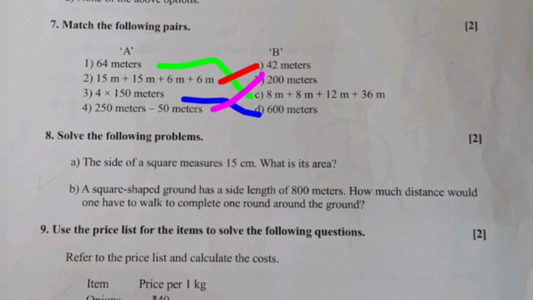Now we'll match the columns. For 64 meters, the correct option is C. 8 plus 8 plus 12 plus 36 comes as 64 meters. Adding all these 4 numbers, we are getting 64 meters. Second one, 15 plus 15 plus 6 plus 6 is 42 meters. Third, 4 into 150 is 600 meters. And 250 minus 50 is 200 meters.